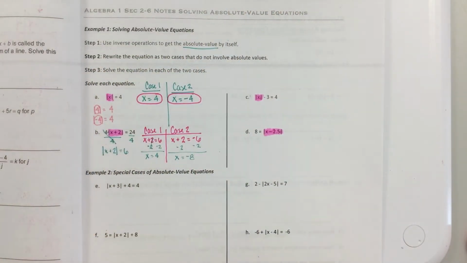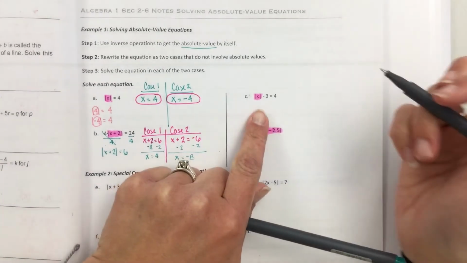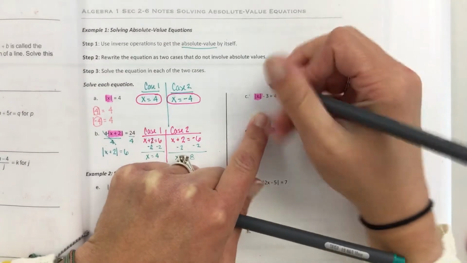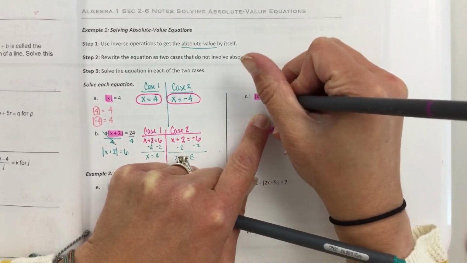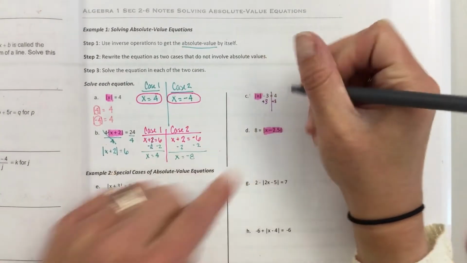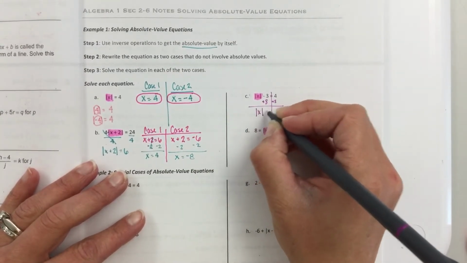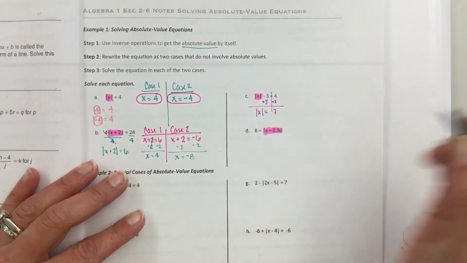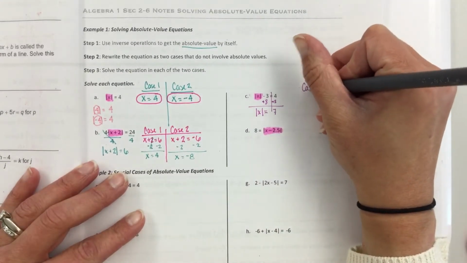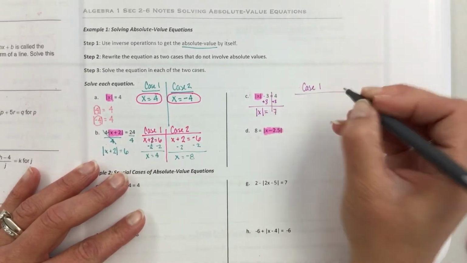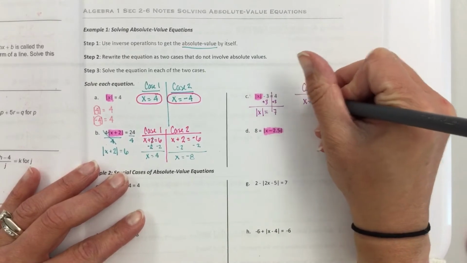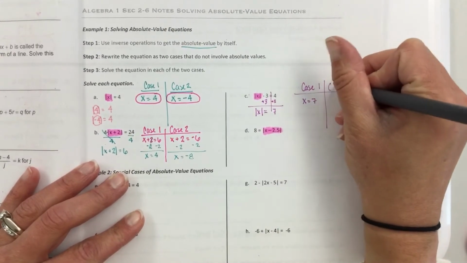Okay, so going to letter C. Is the absolute value alone? It's not. So the first thing you do is move that 3 to the other side by addition. So I get the absolute value of x equals 7. Case 1, the equation looks exactly the same. You just drop that absolute value.